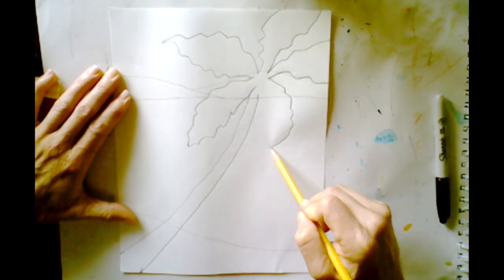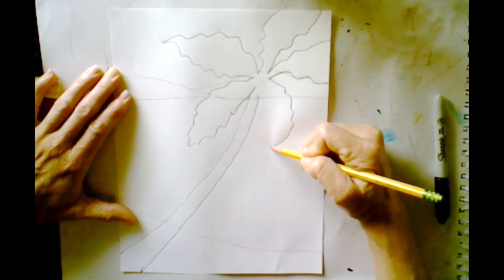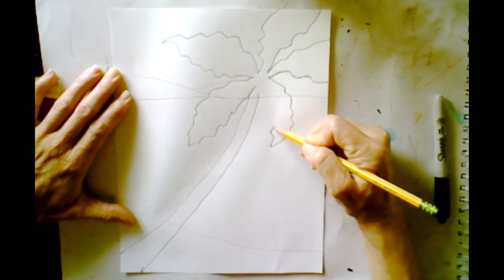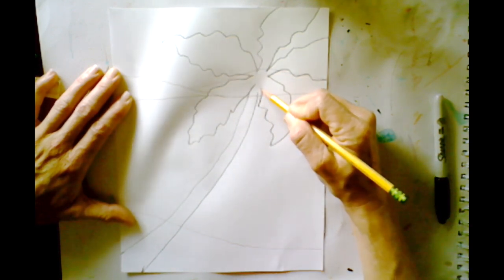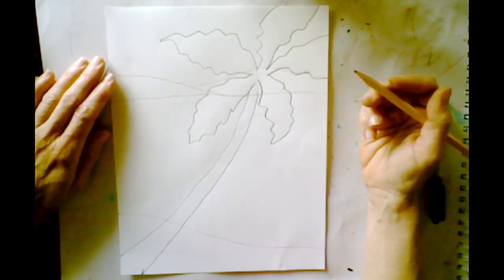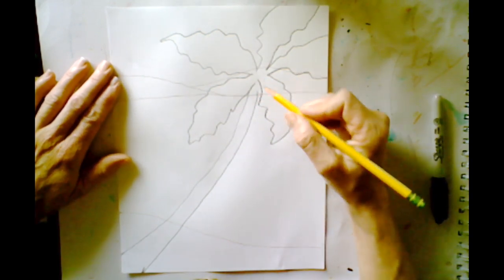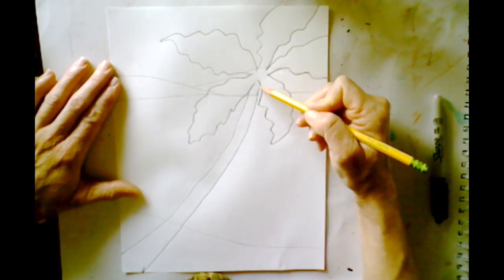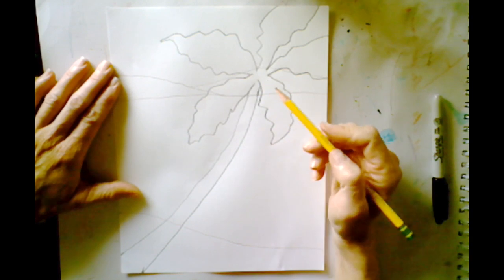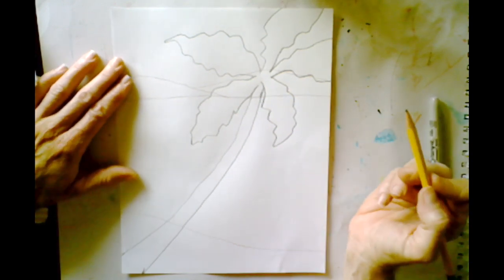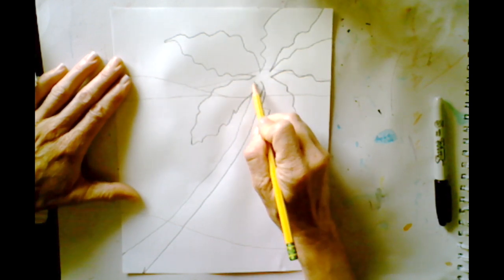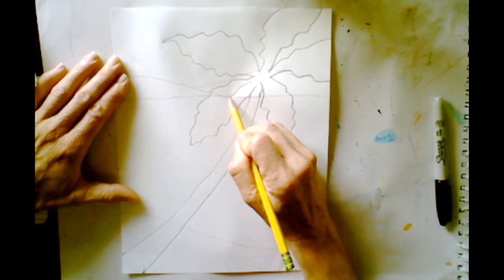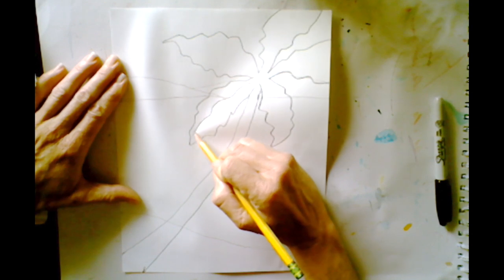And then we're going to turn and do some more zigzag lines going up to there. And if there's any areas where you need to connect lines, you can. And we can do some lines down the middle of our palm leaves like that.